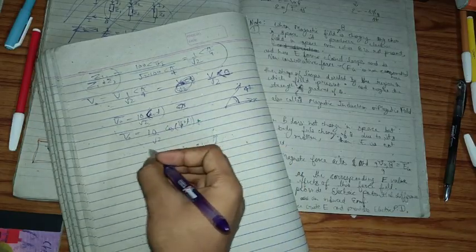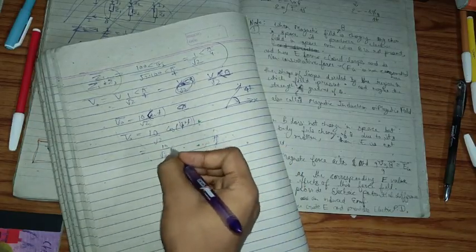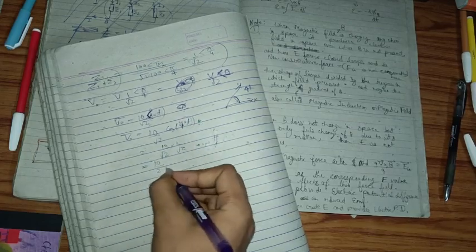Correct answer. So we have to just use these wisely and properly, the parallel sums and how the angles would be added.